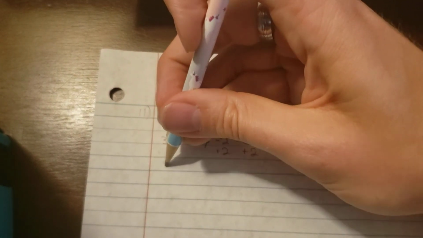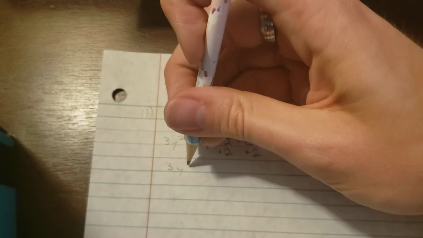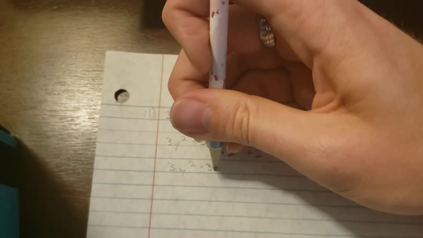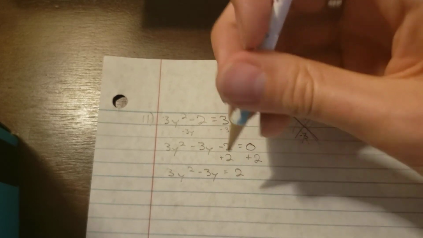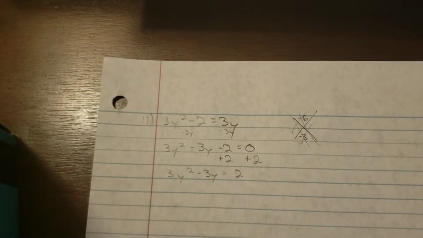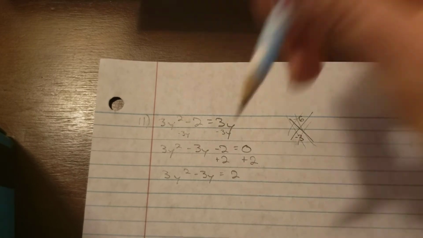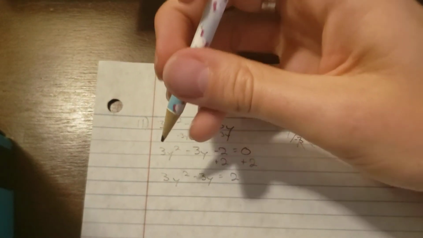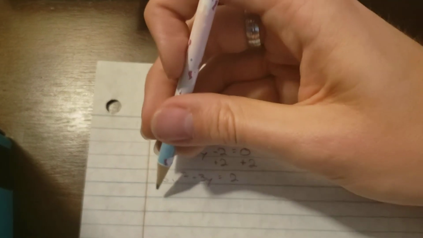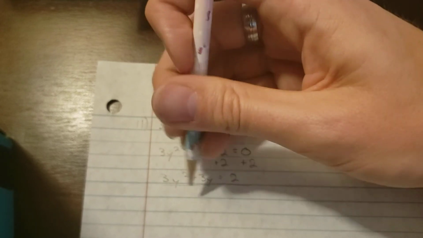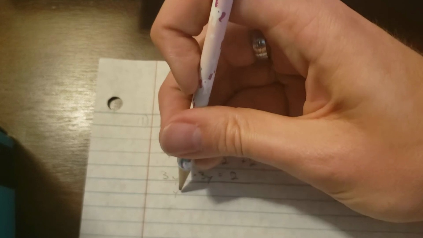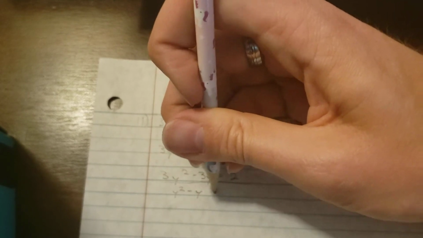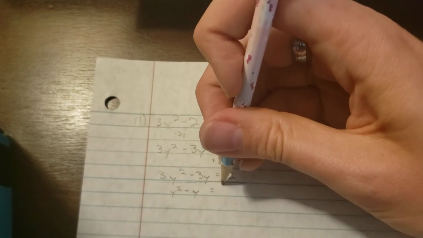Okay, so that'll give me 3y squared minus 3y equals 2. Now in order to complete the square, I need to divide everything by 3 because I can't have a coefficient. So that'll give me y squared minus y equals 2/3.